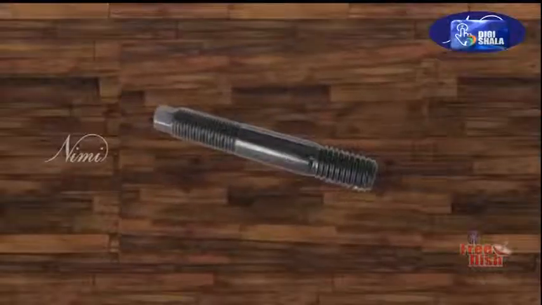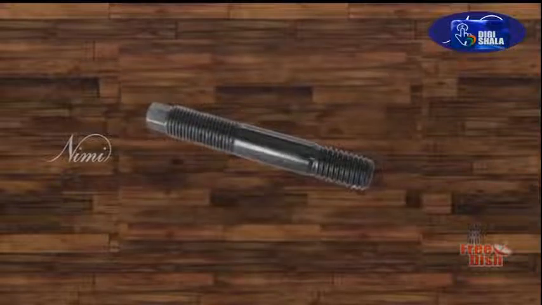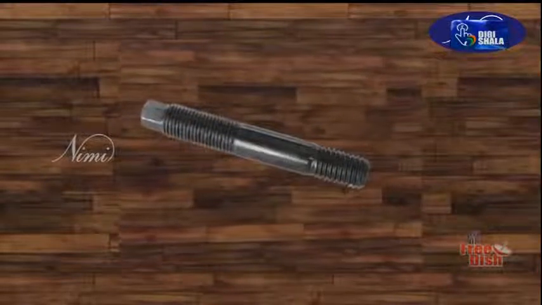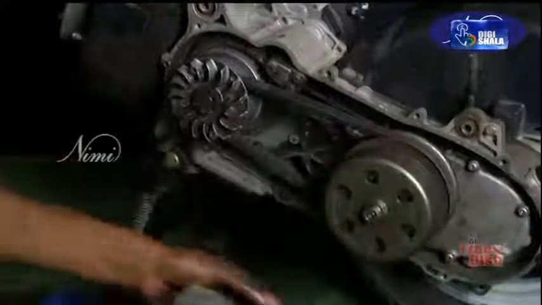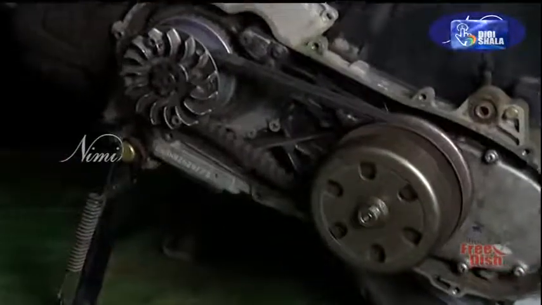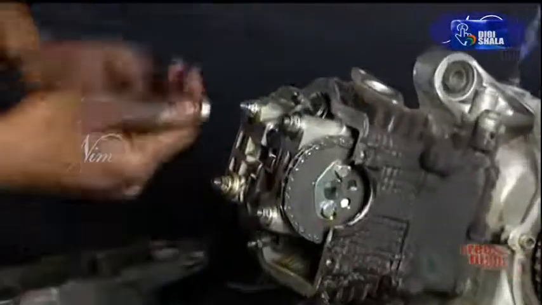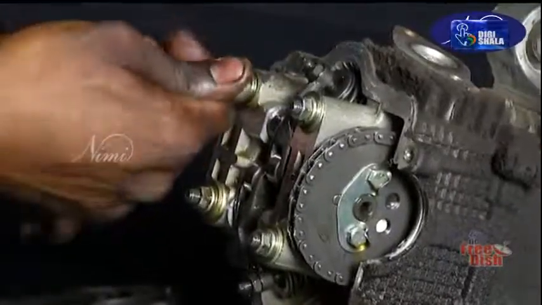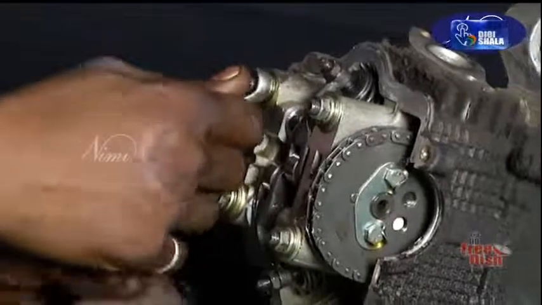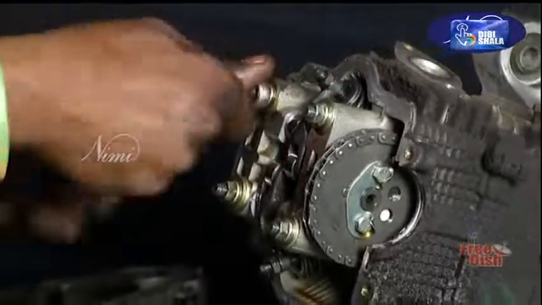The stud is used in the place of a bolt where a hole cannot be made for the bolt to pass through, or to avoid the use of an unnecessary long bolt. Studs are generally used to fix up cover plates or to connect cylinder covers to engine covers.